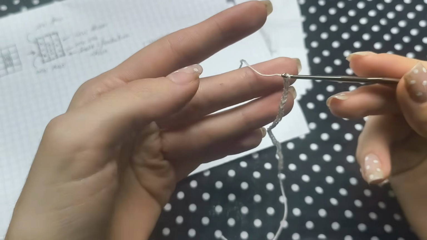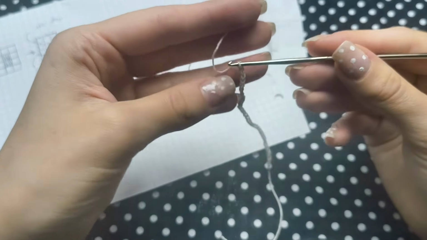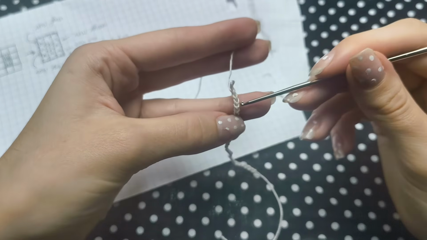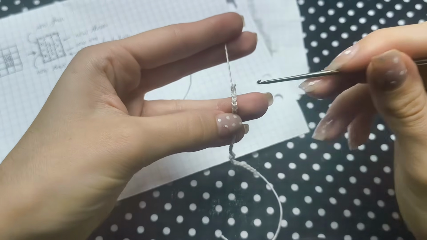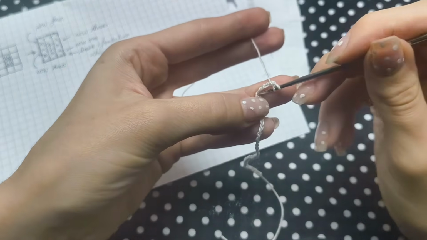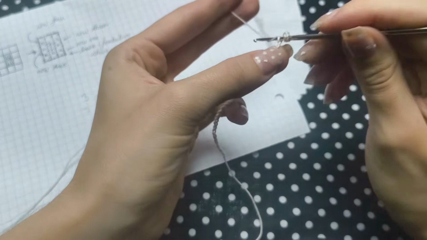And in the 6th chain from the hook, I will place my DC. So 1, 2, 3, 4, 5, 6 right here. That's when I do my DC.